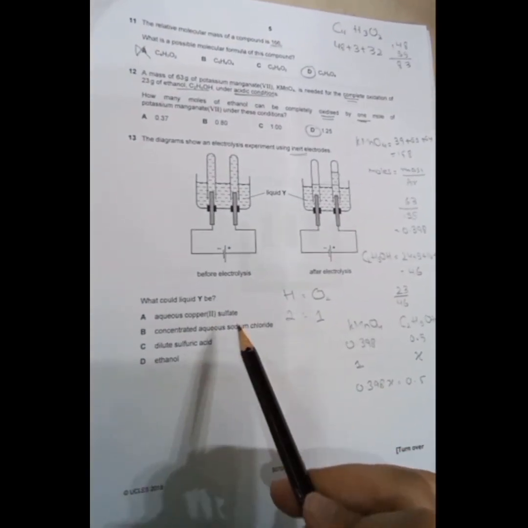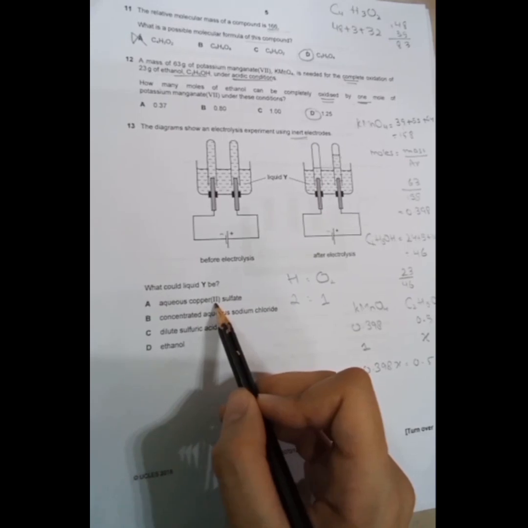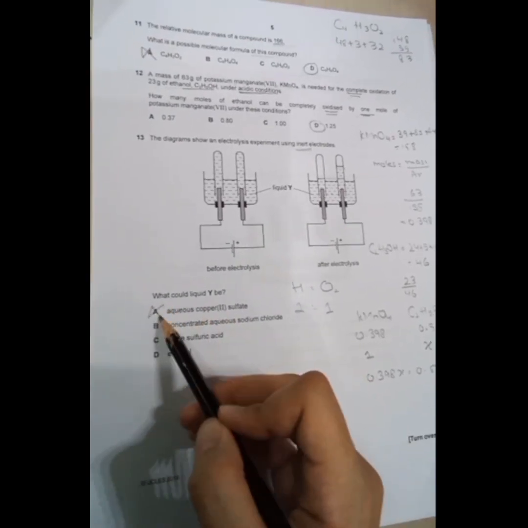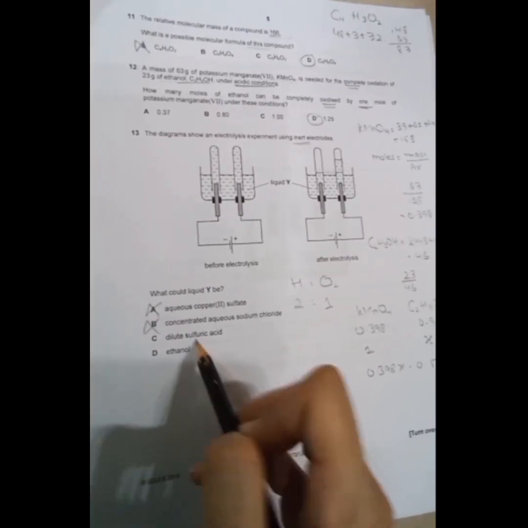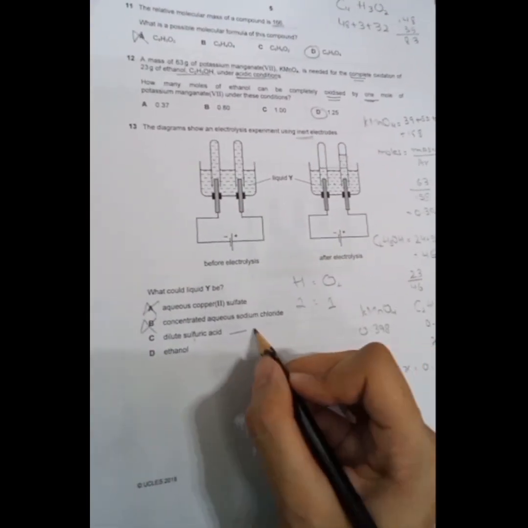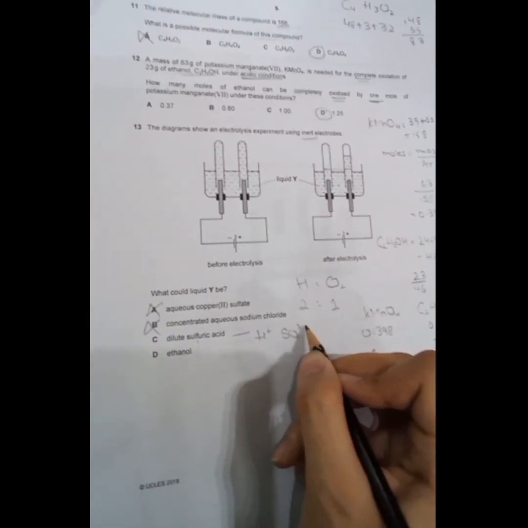So I need the liquid Y to be a liquid which will produce hydrogen and oxygen during electrolysis. Aqueous copper sulfate is going to produce copper, so it's wrong. Concentrated aqueous sodium chloride is no; the answer is dilute sulfuric acid. When I talk about dilute sulfuric acid, H plus, SO4 2 minus, and OH minus are the ions present in this liquid.